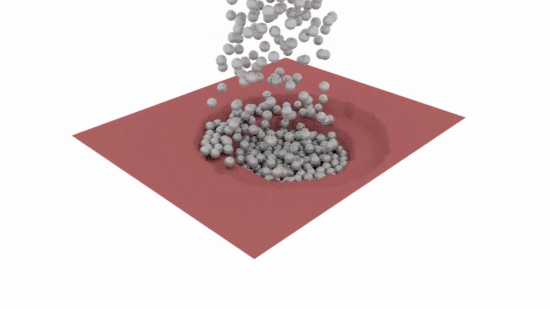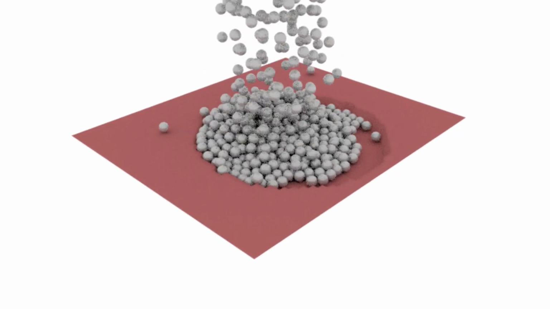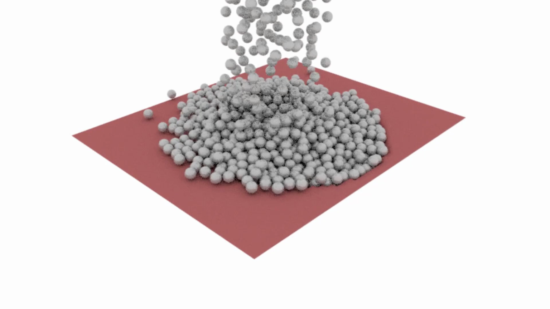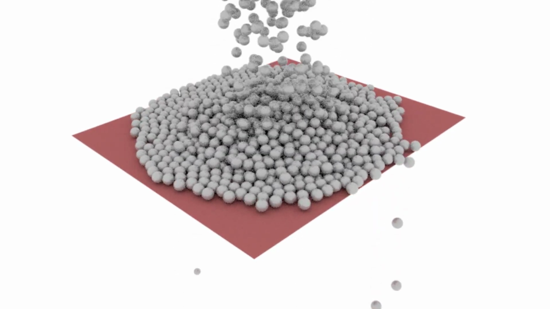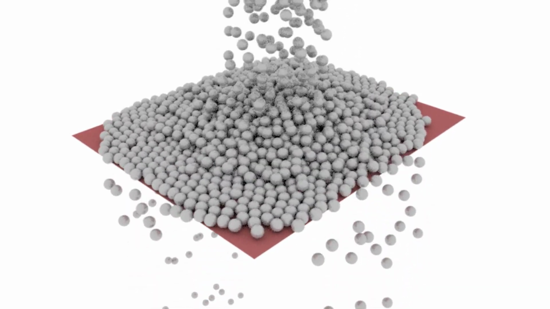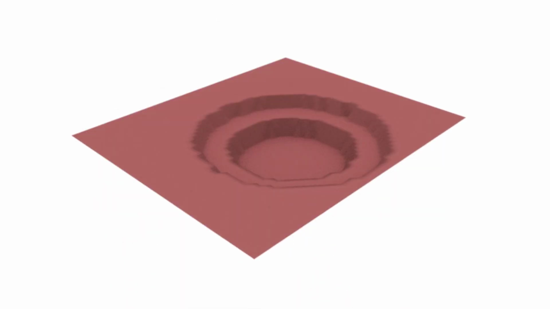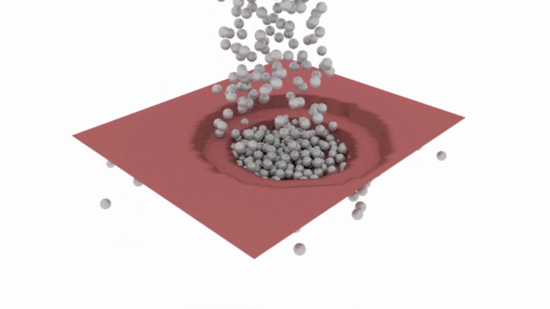This is the second animation. Particles fall into a pit, and something seems to happen. Which one is the better animation? Obviously this one, the first one, has a flaw.